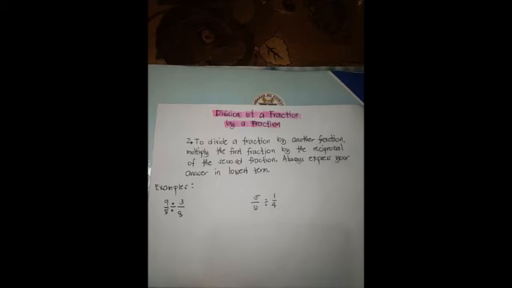Okay, so division of a fraction by a fraction. To divide a fraction by another fraction, multiply the first fraction by the reciprocal of the second fraction. And then always express your answer in lowest term. So wag natin kakalimutan yung paglo-lowest term natin.